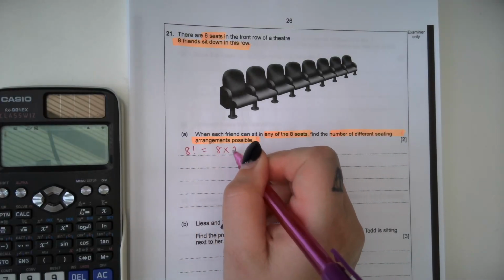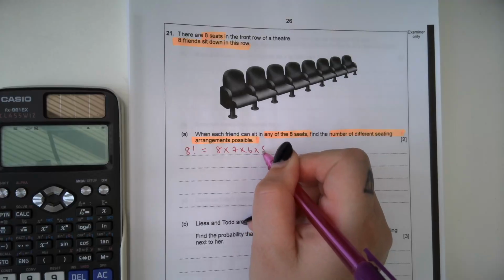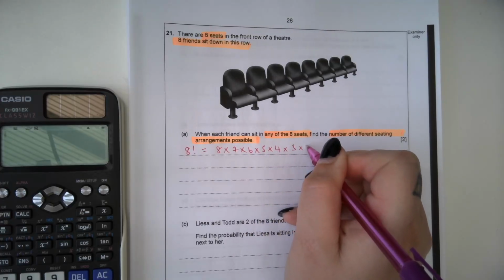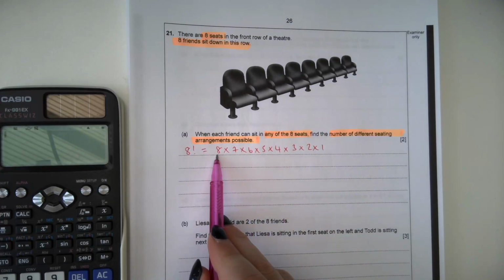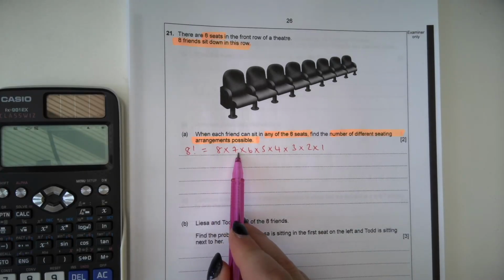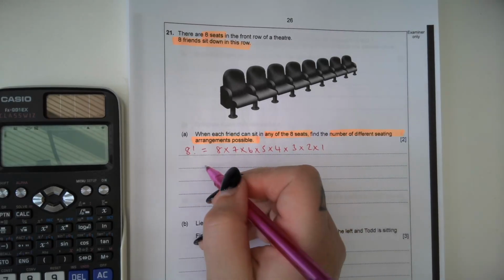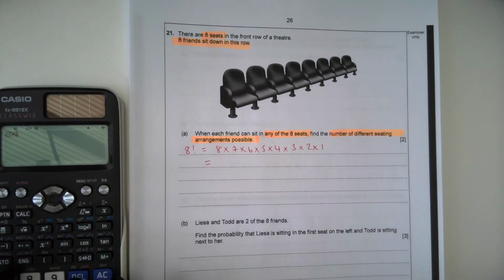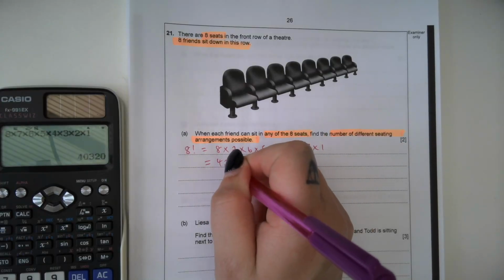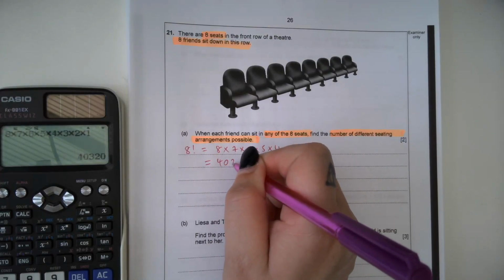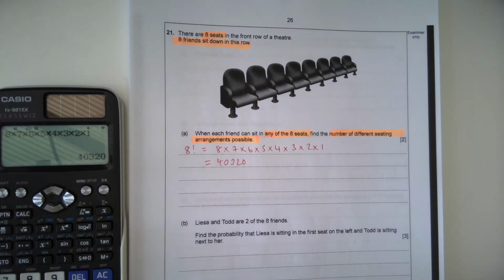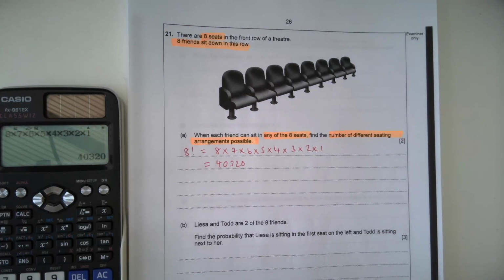So we're going to do 8 multiplied by 7, multiplied by 6, by 5, by 4, by 3, by 2, and then by 1. Because the first person has 8 seats to choose from, then they'll sit down, which means the second person has 7 seats to choose from. Then the next 6 seats, 5 seats, and so on. So we're going to do 8 times 7 times 6 times 5 times 4 times 3 times 2 times 1, which is 40,320. So that's how many different arrangements are possible.